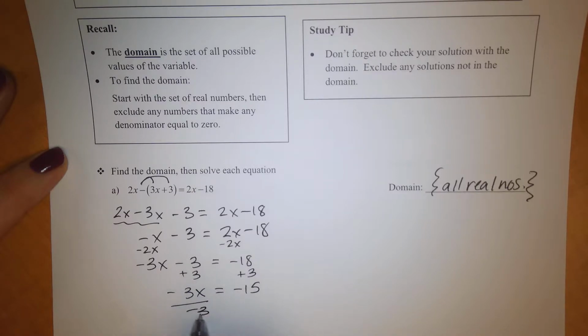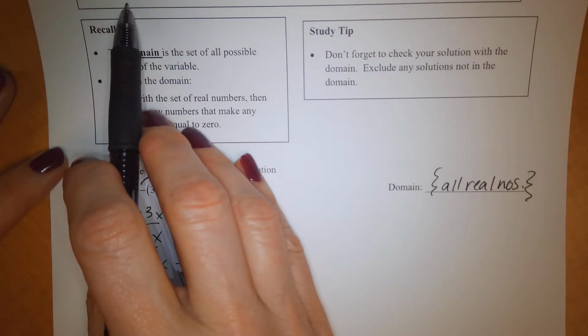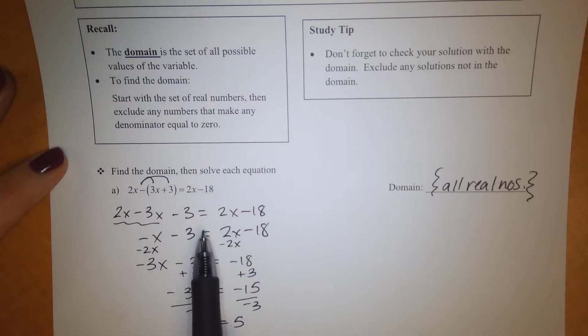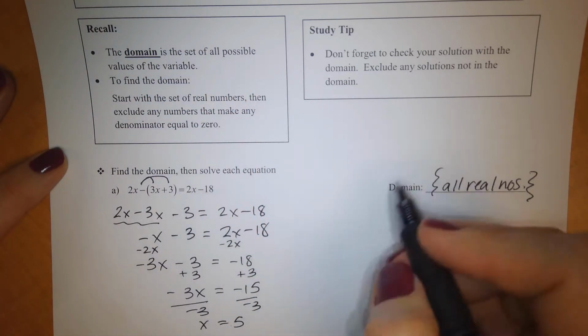Once I divide by negative 3, you can see x equals 5. But always make sure you check your solution. Two things you should do. You should always check your solution in the original, just make sure it works. Let's do that.